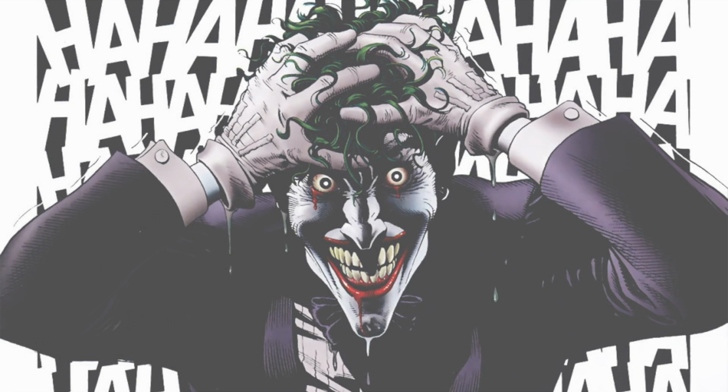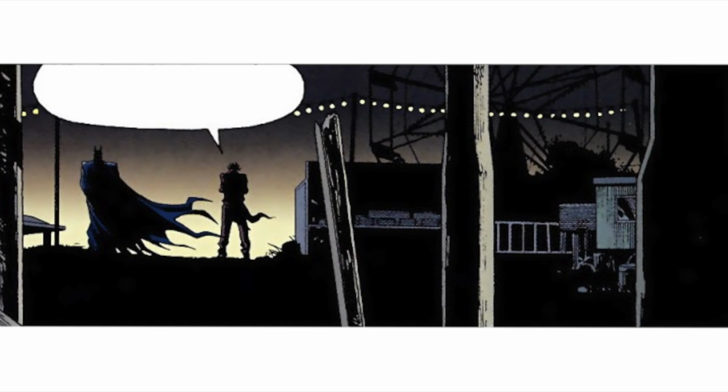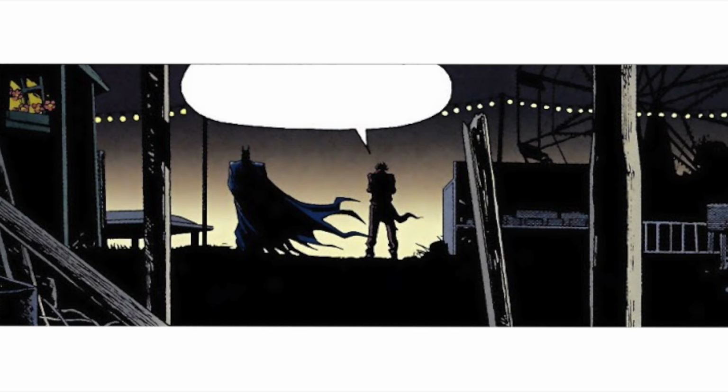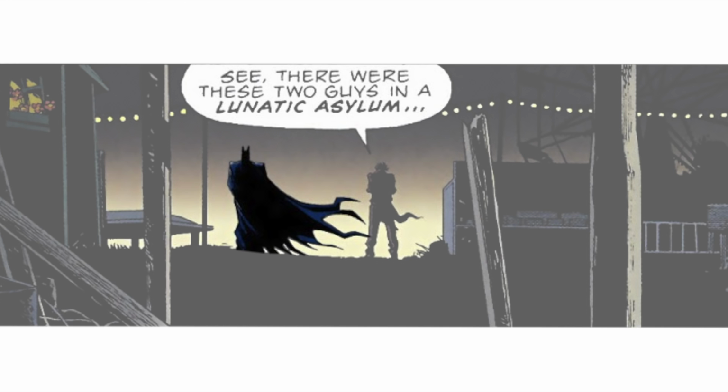This origin story, brought about by a single tragic day, is oddly similar to Bruce Wayne's, where, as a child, he witnessed the murder of his mother and father. These tragic days launched each into their own madness. Bruce Wayne, a vigilante dressed as a bat, and the Joker, a homicidal maniac.